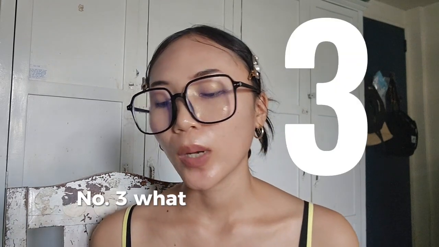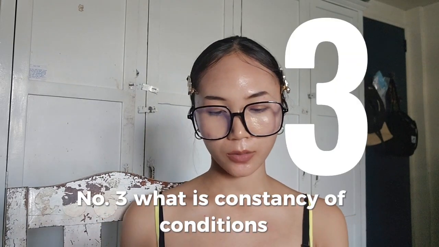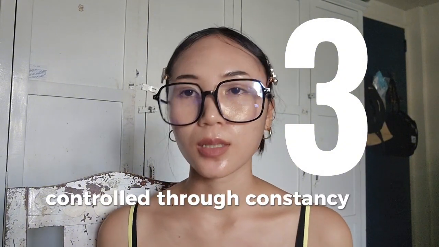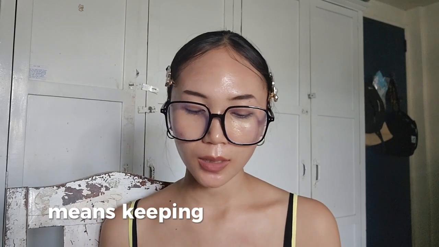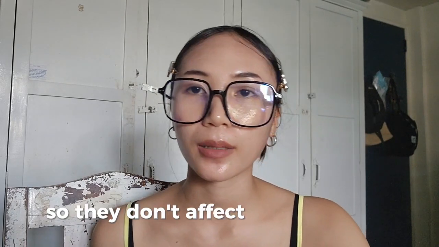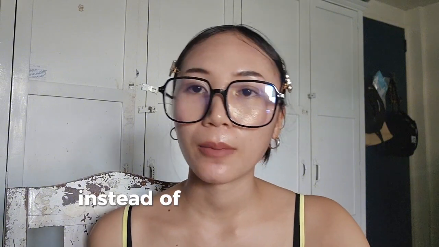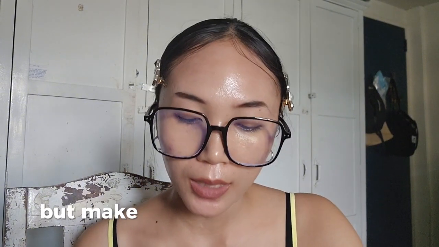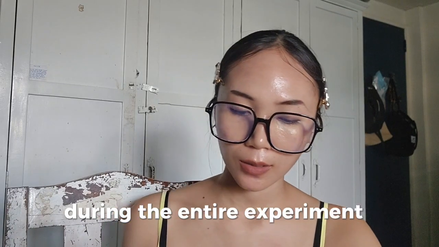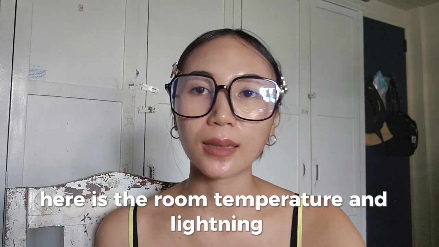Number 3, what is constancy of conditions? Give 2 examples of variables that could be controlled through constancy of conditions. Constancy of conditions means keeping certain variables the same throughout an experiment so they don't affect the outcome. Instead of eliminating the variable, you allow it to be present but make sure it stays unchanged during the entire experiment. So, 2 examples here are the room temperature and lighting.